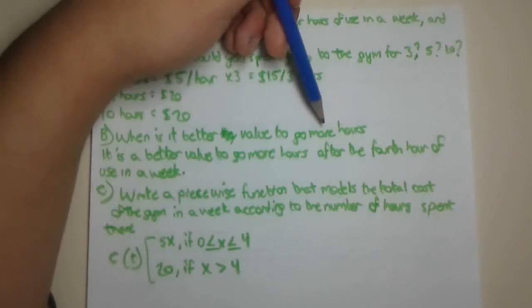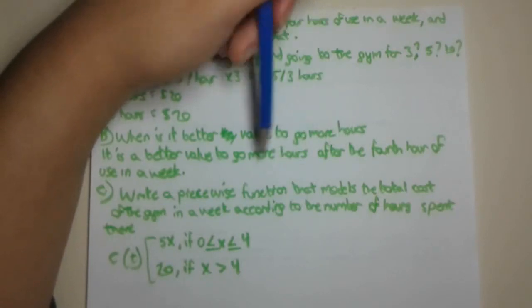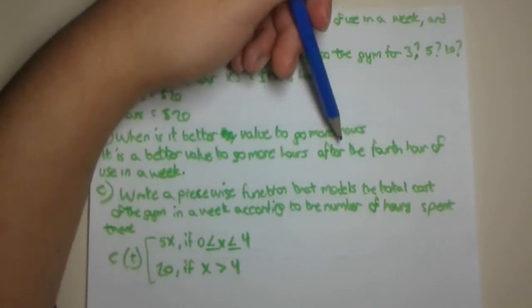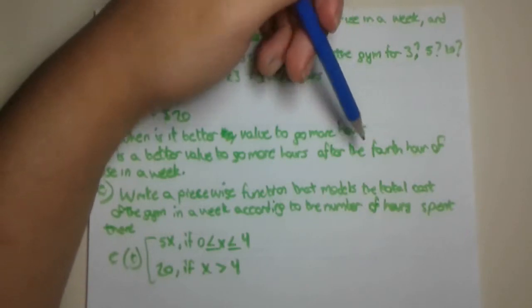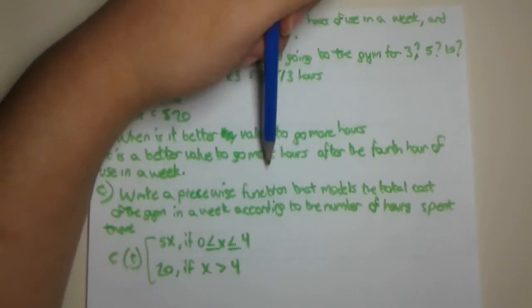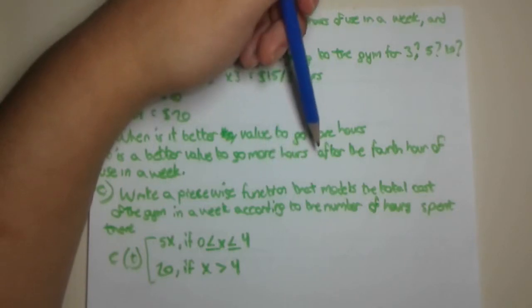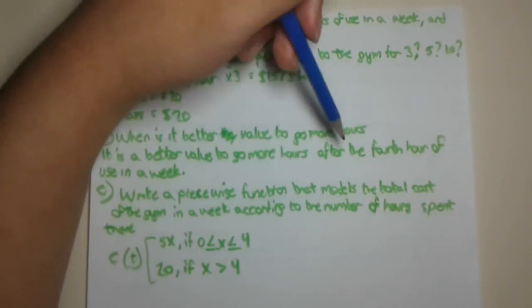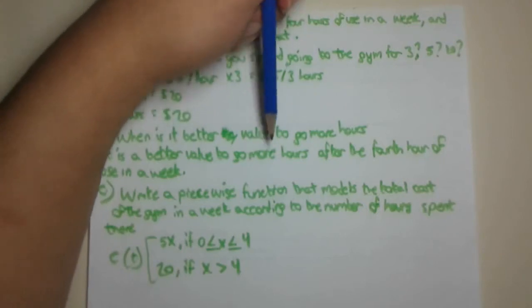So after the 4th hour, you can go as many times as you want and you still get charged $20. And the number does not increase. You only get charged $20.